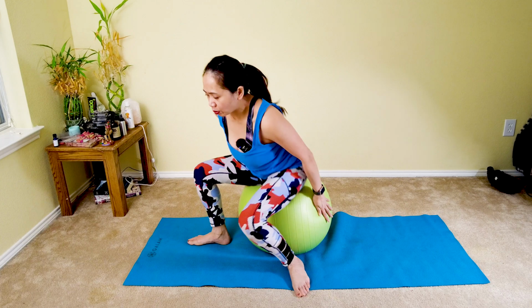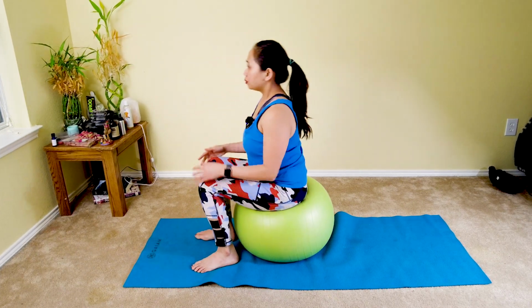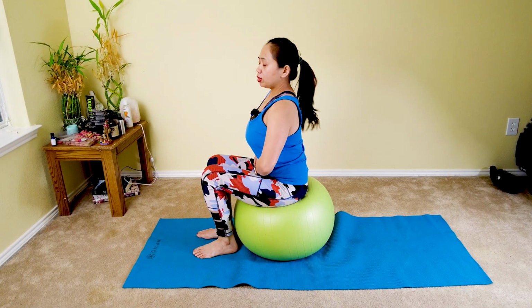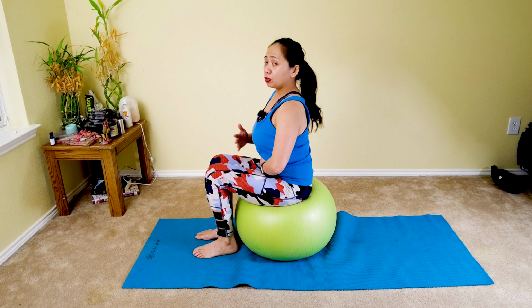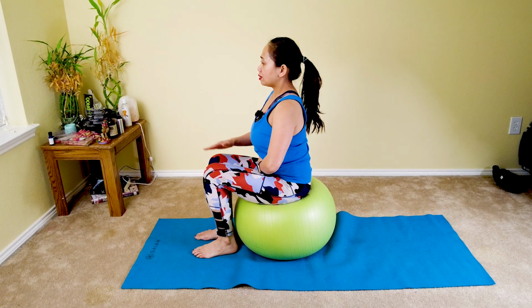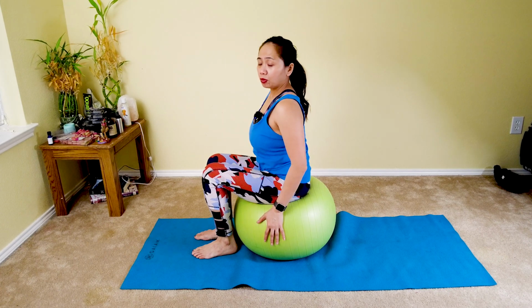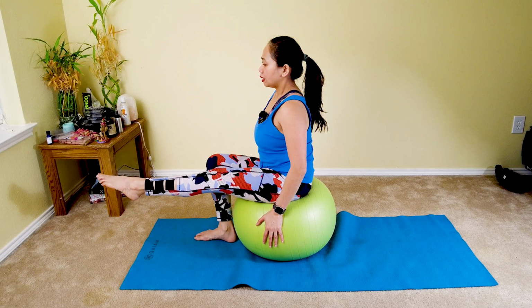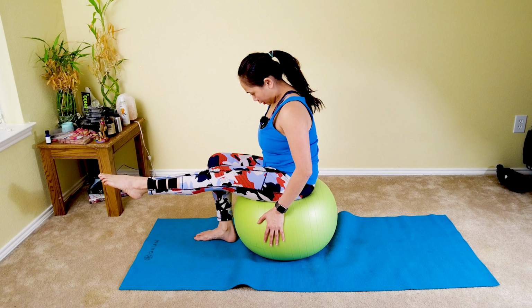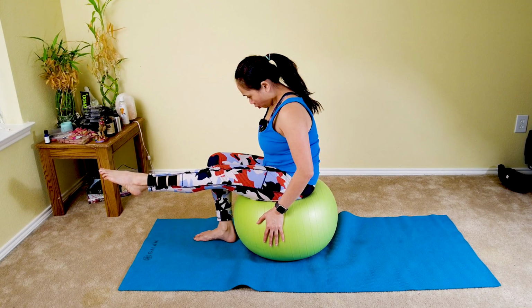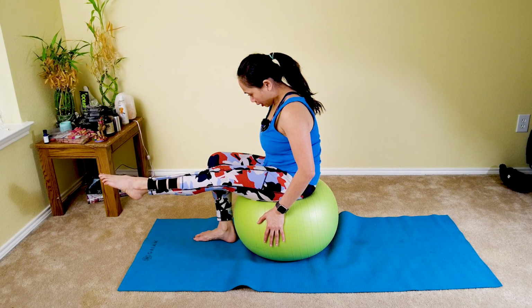Let me do it sideways. So you're sitting down, keeping your back straight, keeping your core engaged, and then extend the leg on the side where you have pain. If it's your left side, hold onto the ball if you need support. As you inhale, extend, and then flex. Relieve the pressure on your lumbar spine. If there's more pain going down your leg, stop.